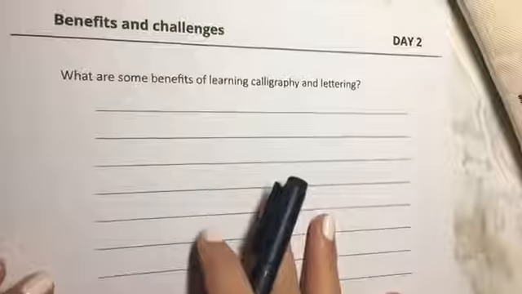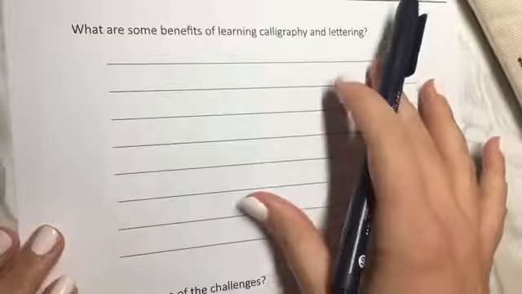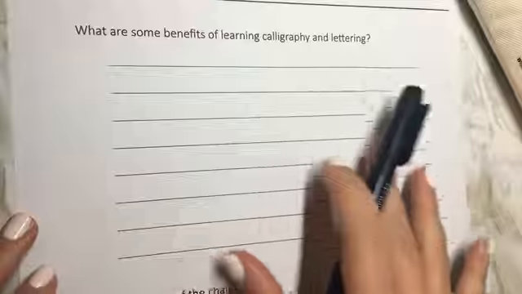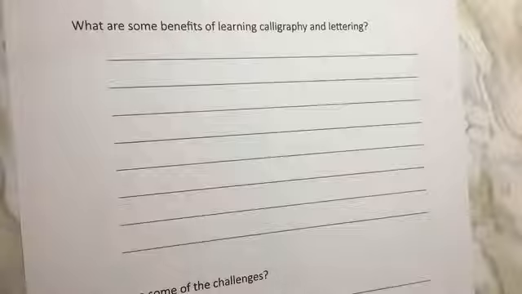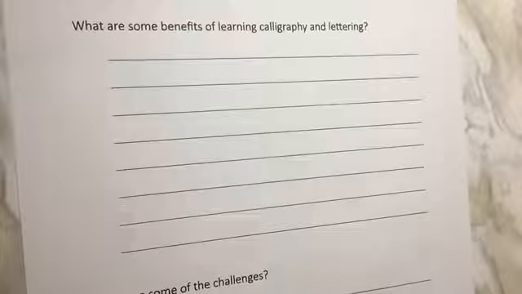Okay, so of all of the things that we just spent time talking about, you can feel free to fill in your worksheet whatever reason resonated with you the most of the benefits of learning calligraphy. It's different for everyone, and you might even have a reason for learning calligraphy that you don't want to share, or that is specific to your situation, and that's great.